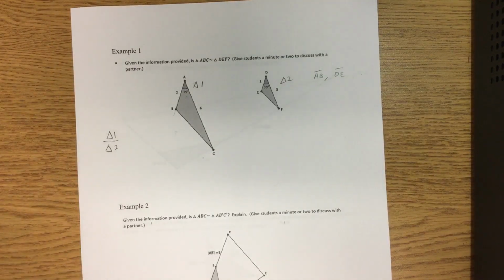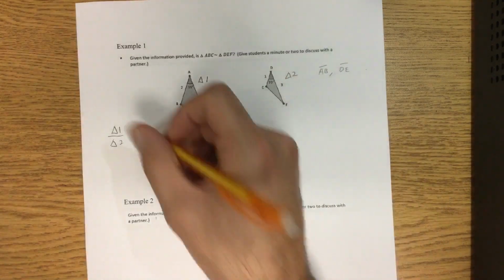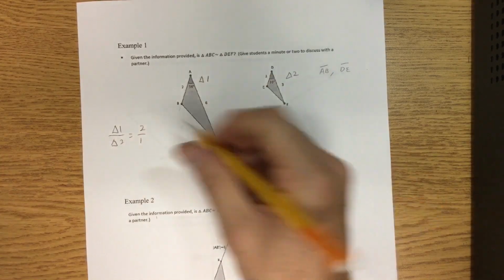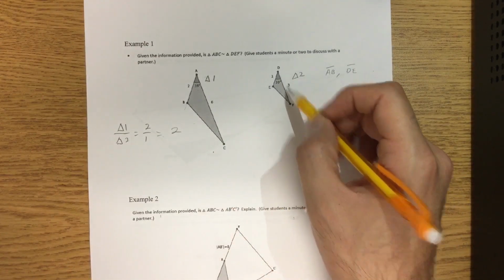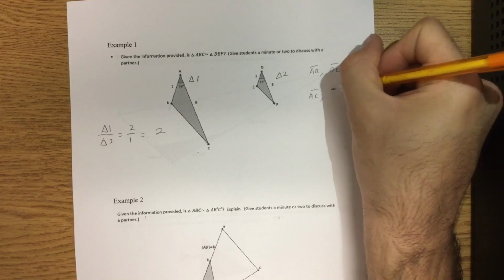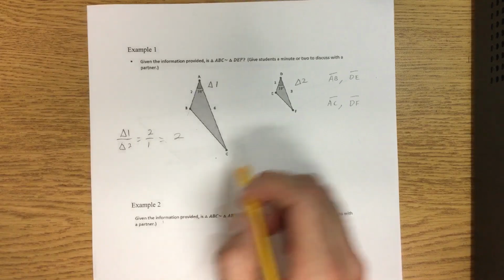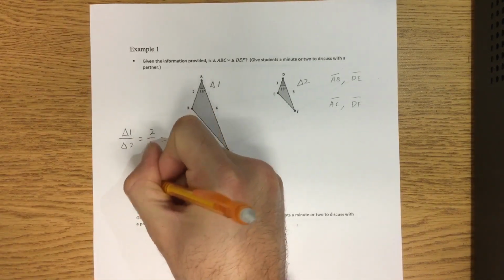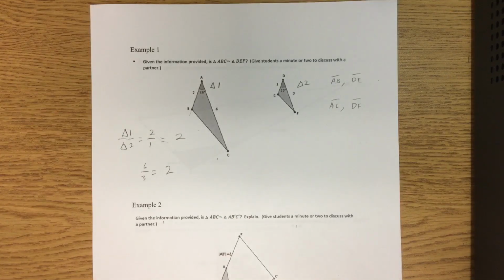Now, when we're going to work with this, we need to do triangle 1. So the side length for triangle 1 is 2 divided by 1. That's going to equal 2 if we reduce it down. Then we look over here on the other side. We have 6, and the corresponding side of that is 3. So line AC corresponds with line DF. We'll do the same thing: triangle 1 divided by triangle 2. So 6 divided by 3 equals 2. This is our ratio. It needs to be a common ratio, and it'll tell us how much we've scaled it up.